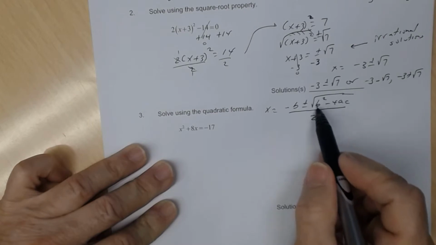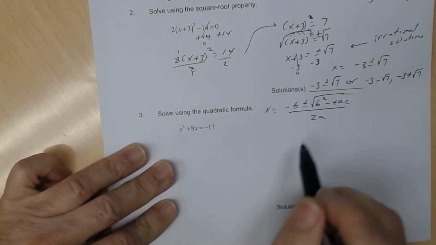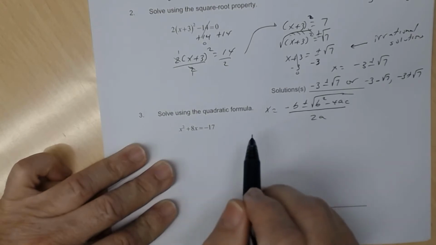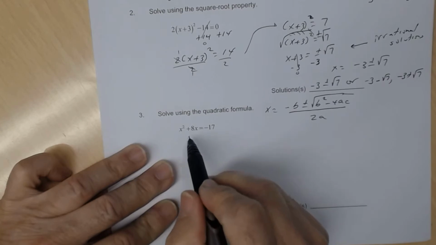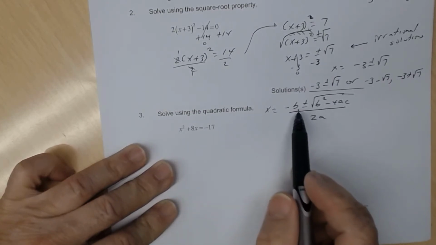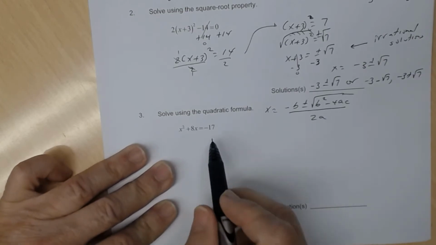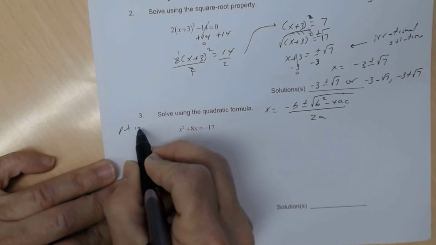Alright, now remember b squared minus 4ac, that's called the discriminant. That's called the discriminant. But you want to find the solutions here. So you're going to have to substitute values from here into here. Alright, now before you determine what a, b, and c are, you need to write this in general form. So put in general form.